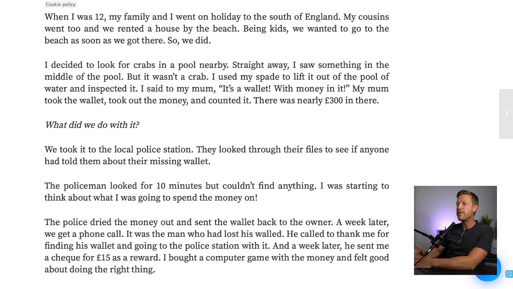The policeman looked for 10 minutes but couldn't find anything. I was starting to think about what I was going to spend the money on. The police dried the money out and sent the wallet back to the owner. A week later, we got a phone call. It was the man who had lost his wallet. He called to thank me for finding his wallet and going to the police station with it. And a week later, he sent me a cheque for £15 as a reward. I bought a computer game with the money and felt good about doing the right thing.